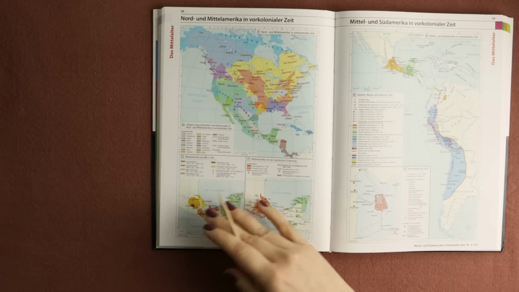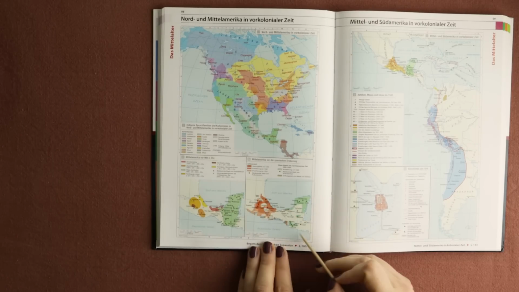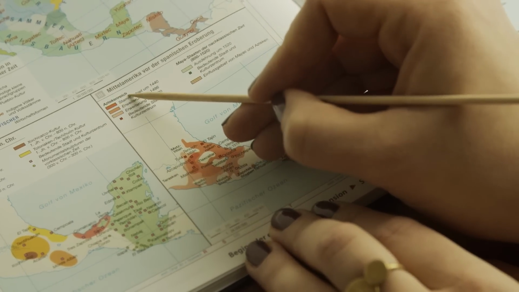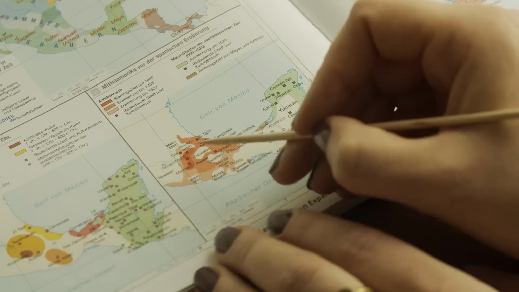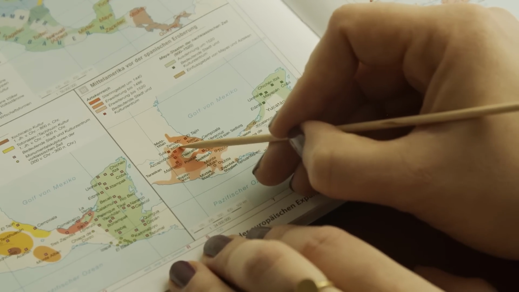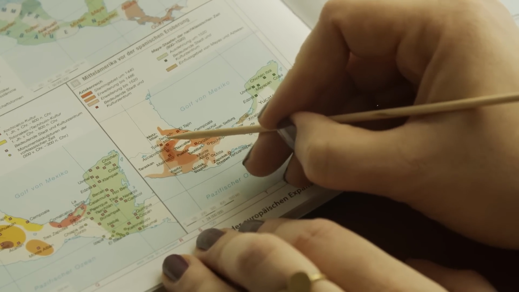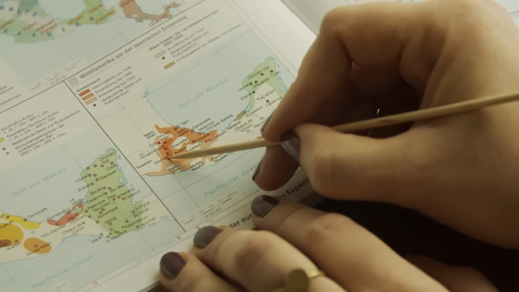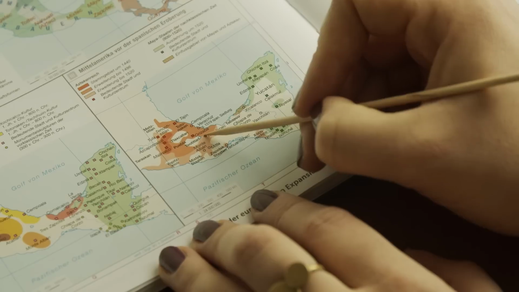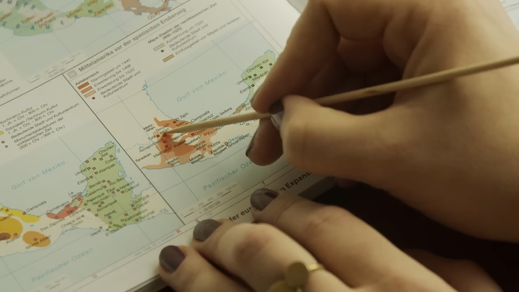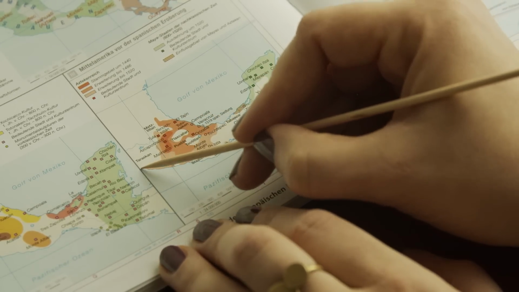But then here, if we switch over to this map, we can see the Aztecan Reich, the empire of the Aztecs, centered here around Tenochtitlan, and then spreading outwards once and a second time.